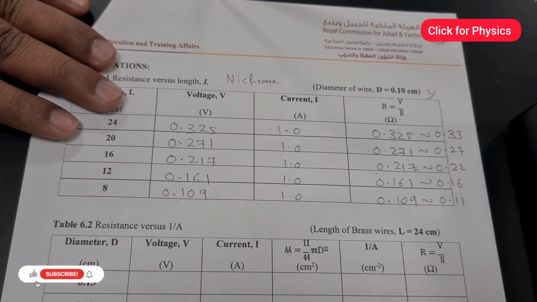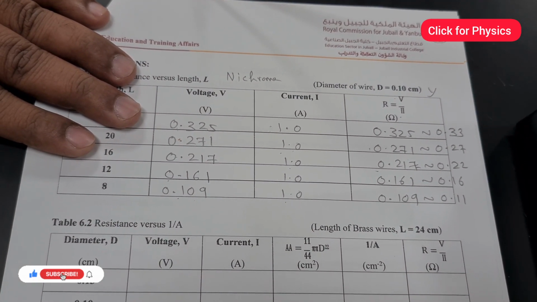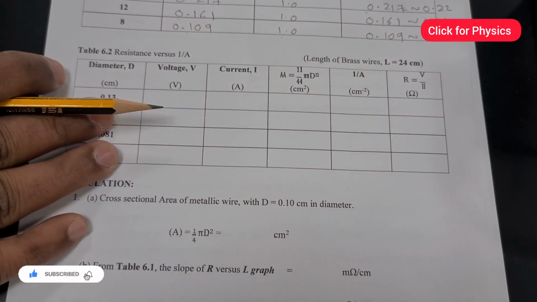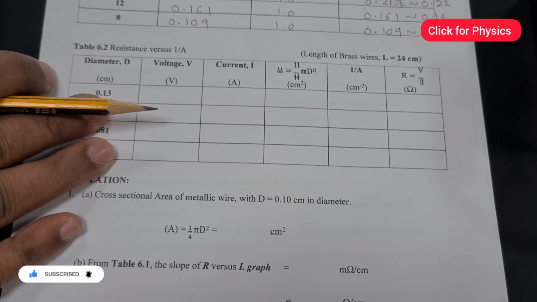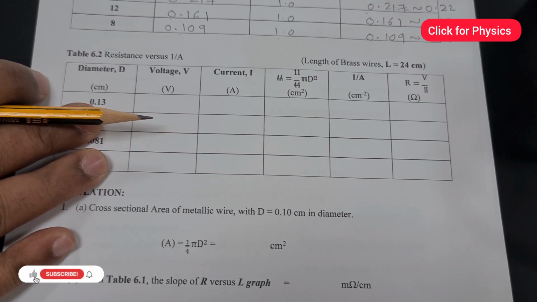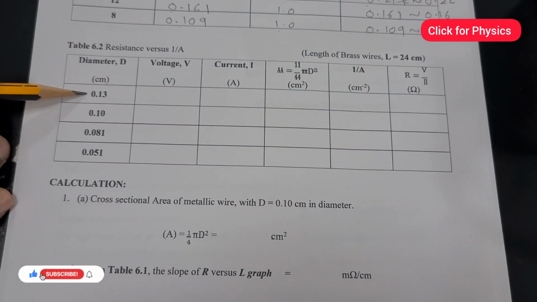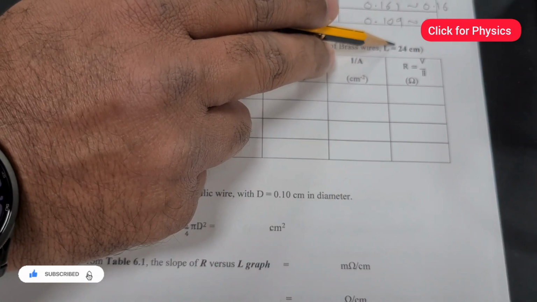So this is the procedure for completing the data for the first table. Clear? That's it. Now I am going to explain the second table. In the second table, we are going to replace the nichrome wire with brass wire. But here we are going to use 4 different diameter brass wires. You can see the diameter values are mentioned in the first column. And also we are going to keep the length constant.